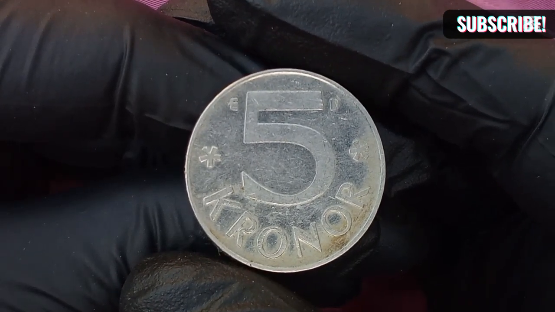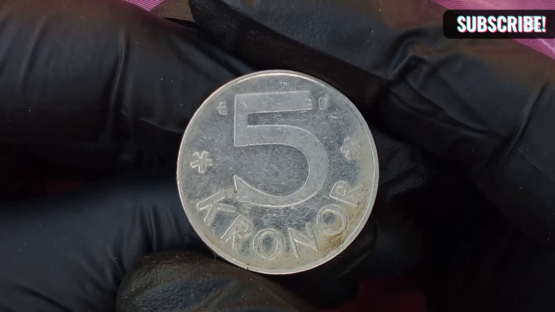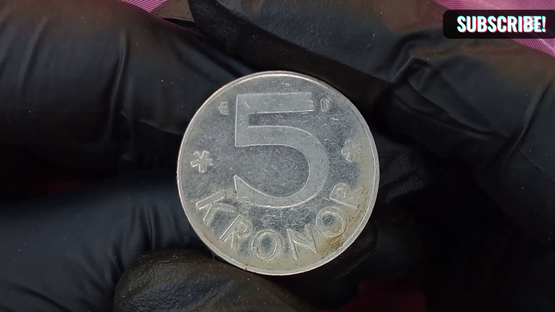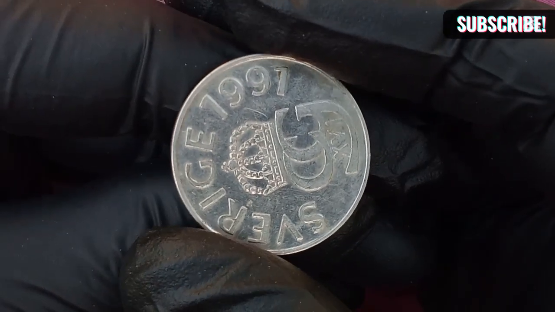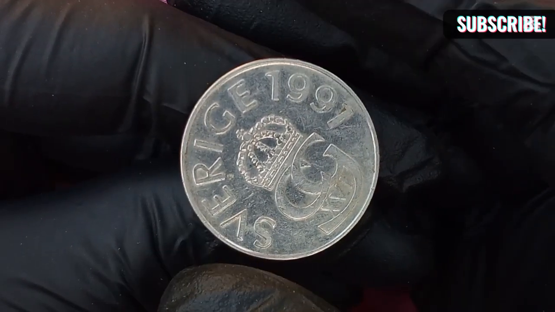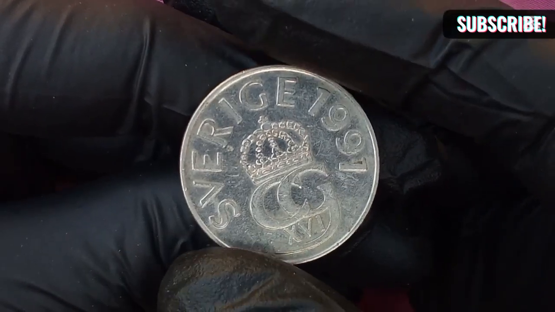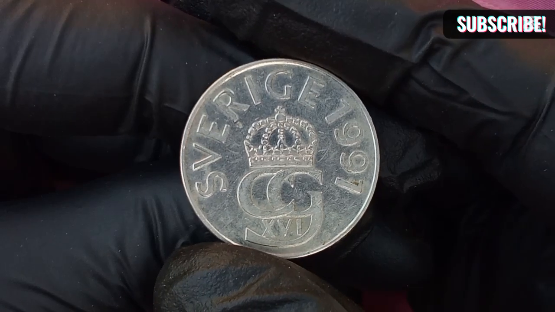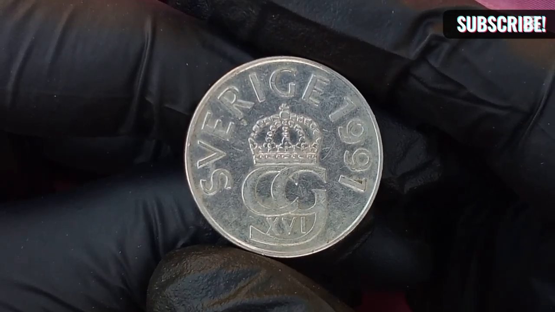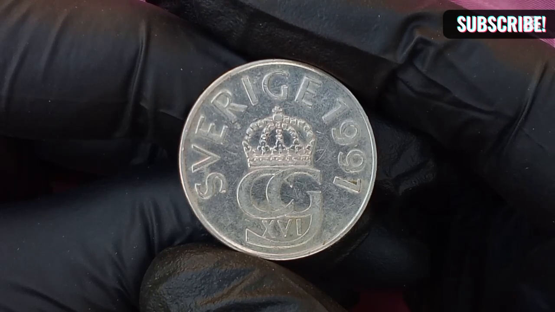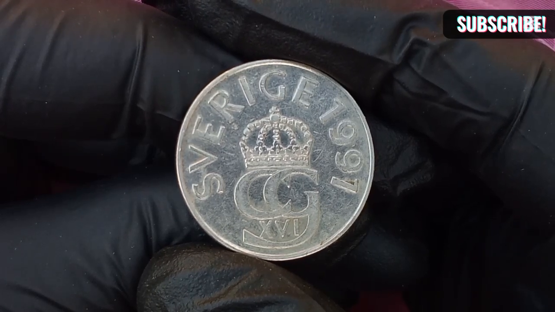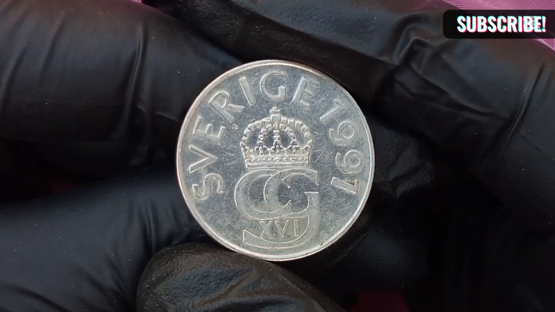References: KM 829. Obverse: head of King Gustaf VI Adolf facing left. Below the neck, the initials of the governor of the Riksbank. Script: Latin. Lettering: Gustaf VI Adolf Sveriges konung. Translation: Gustaf VI Adolf, King of Sweden. Reverse: crown, Swedish coat of arms divides value.